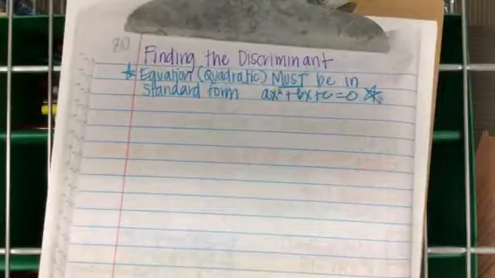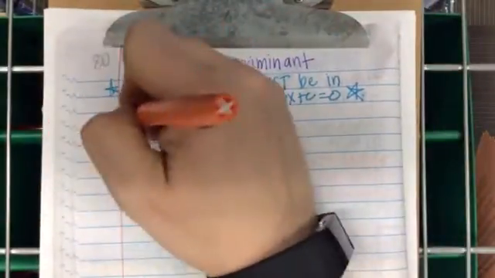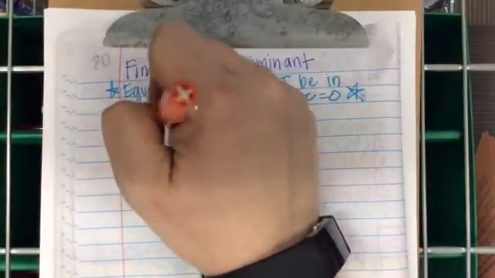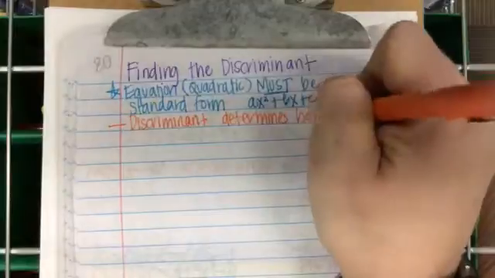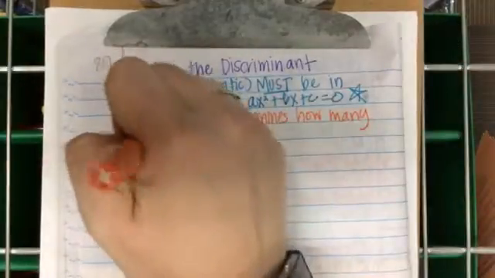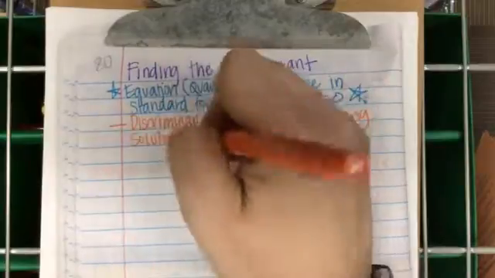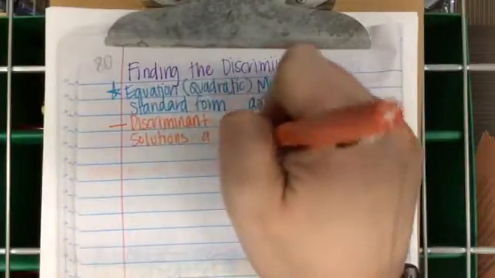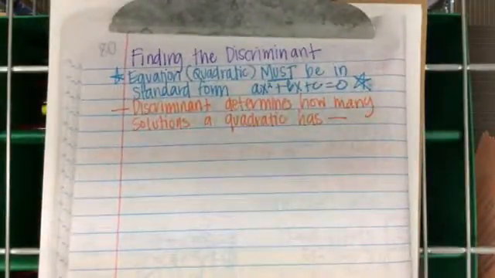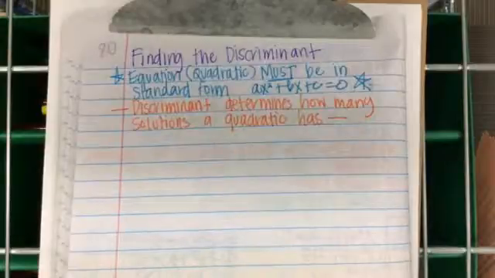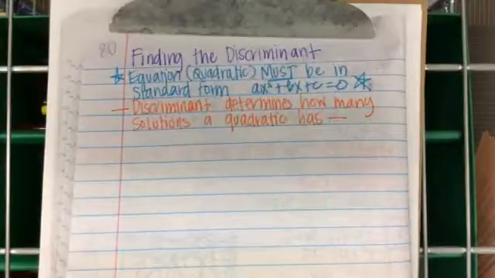And the purpose of the discriminant is that the discriminant determines how many solutions a quadratic has. It's a way of checking your work. So the discriminant is going to determine how many solutions a quadratic has.